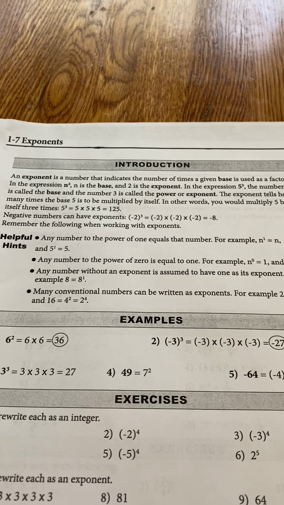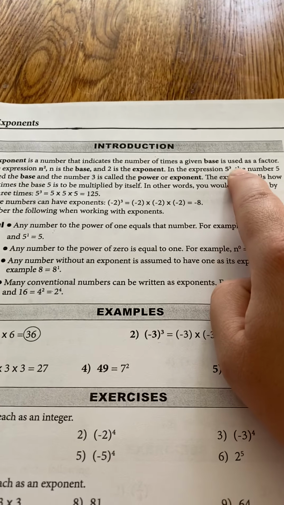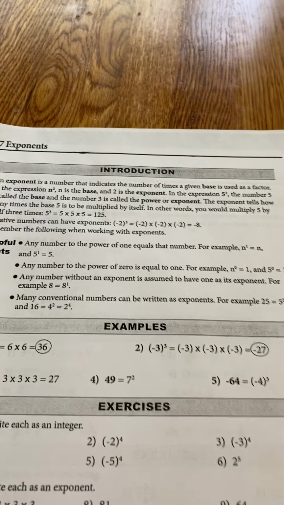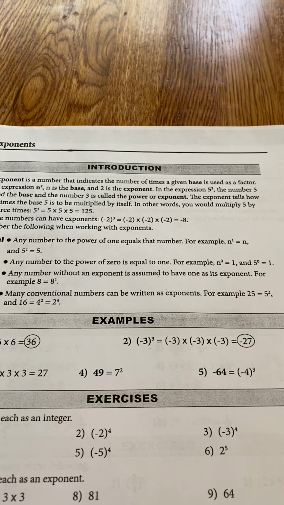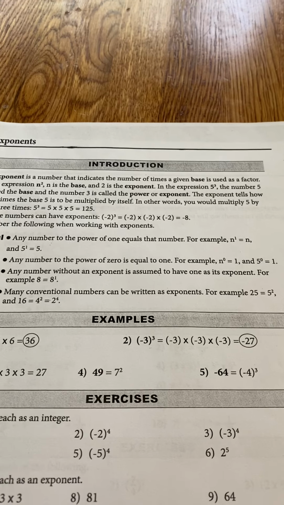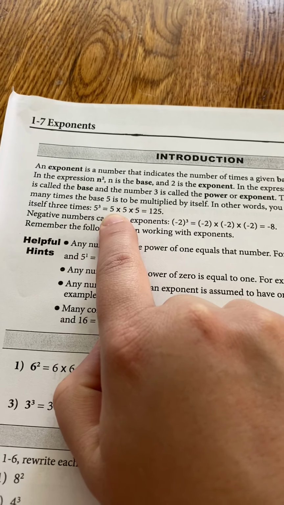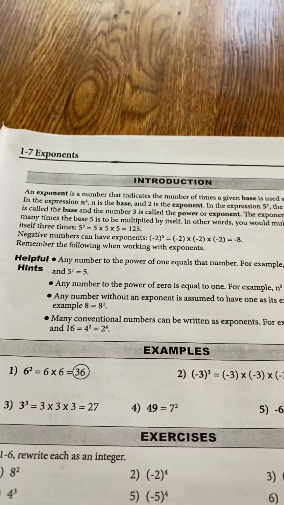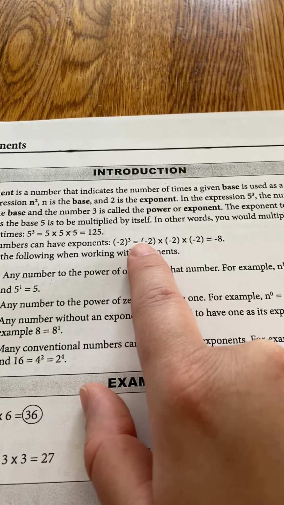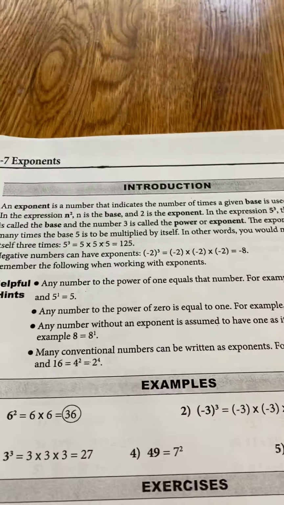In the expression 5 to the third, the number 5 is called the base, and 3 is called the power or exponent. The exponent tells how many times the base 5 is to be multiplied by itself. In other words, you would multiply 5 by itself 3 times: 5 times 5 times 5 equals 125. Negative numbers can also have exponents, seen here, -2 to the third power. So you just do -2 times -2 times -2, which would equal -8.